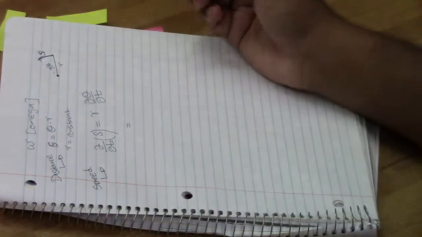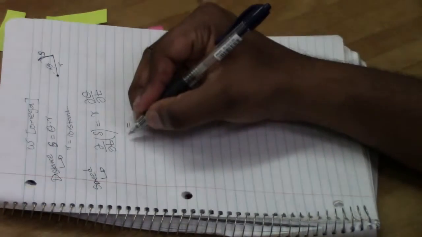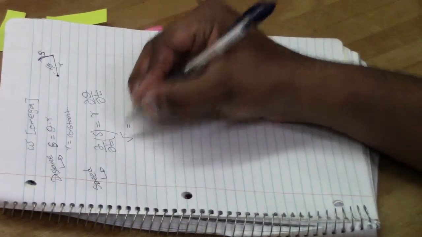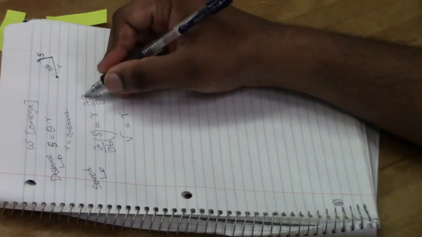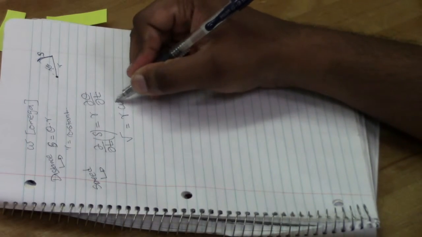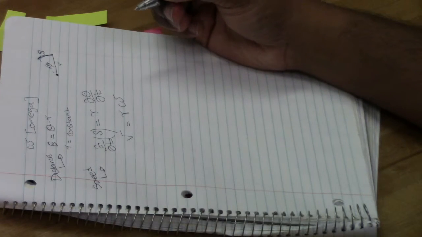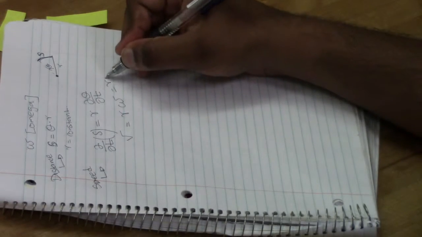So this is equal to v, because it's a velocity. Well, it should not be called speed but velocity, but it doesn't matter. r is a constant, and d theta over dt is equal to omega, or r times omega dot.